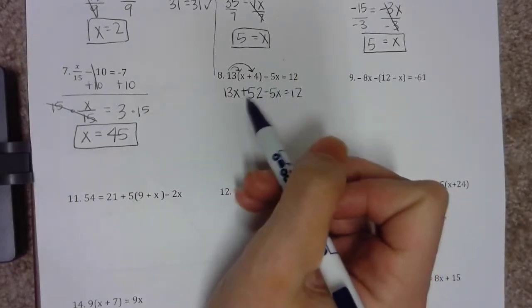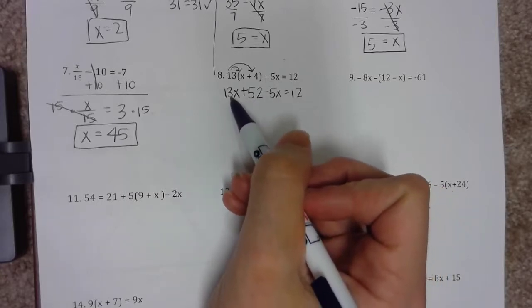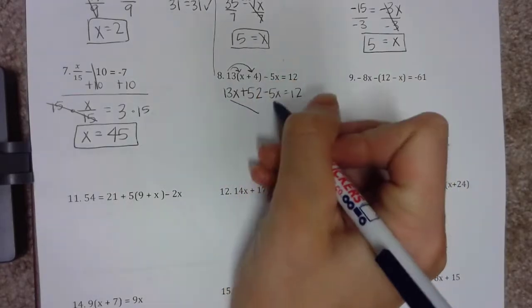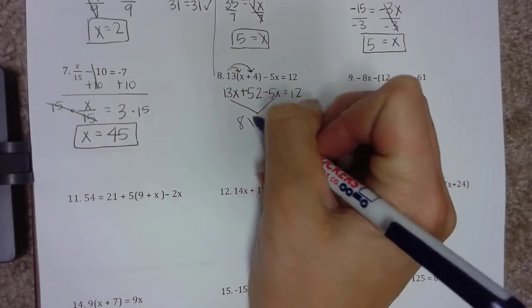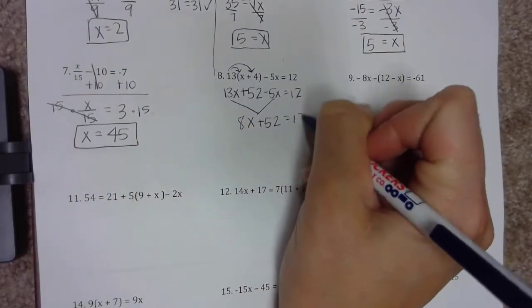Anytime you have 3 terms on one side, you need to combine like terms. What's alike is the 13x and the negative 5x. You combine those and make that 8x. Okay, bring down everything else. You have positive 52 equals 12.